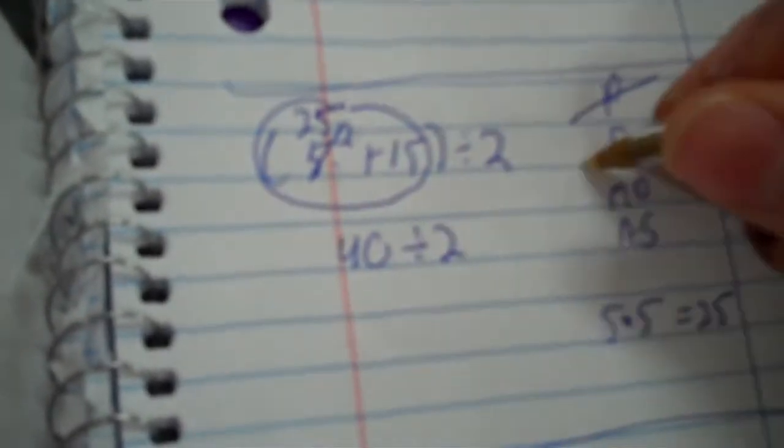So parentheses is gone. Now exponents, we don't have any exponents left. We already did the exponent. Multiplication, division, 40 divided by 2 equals 20. Use a calculator if you need it, and there's no adding and subtracting.